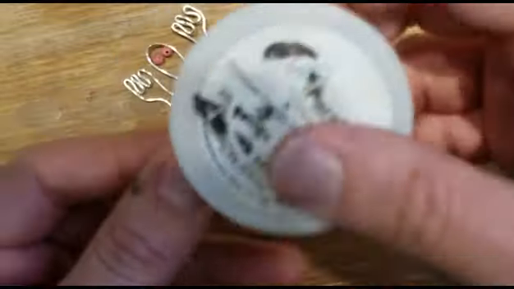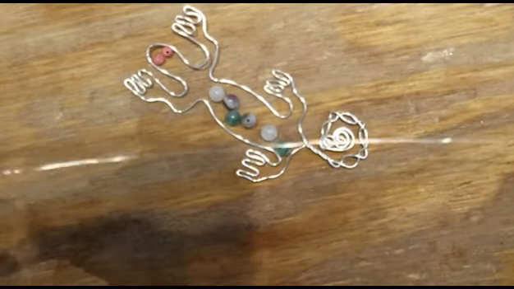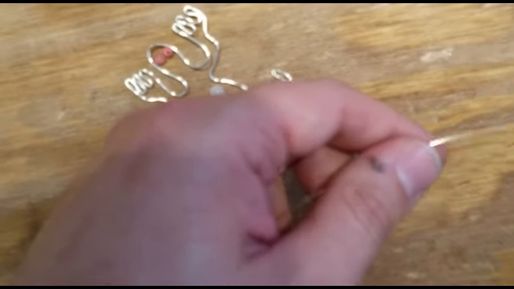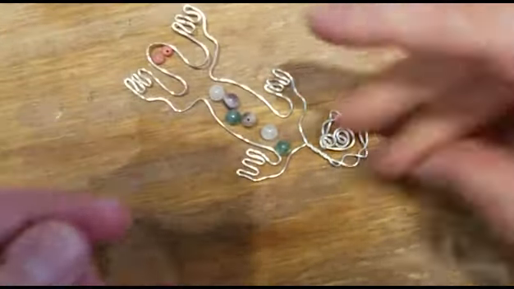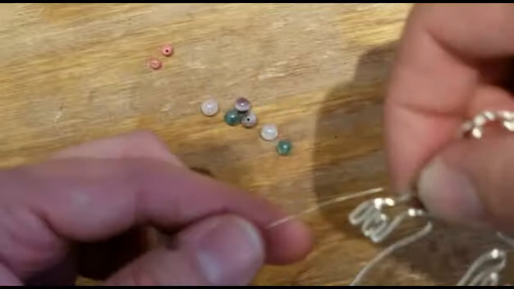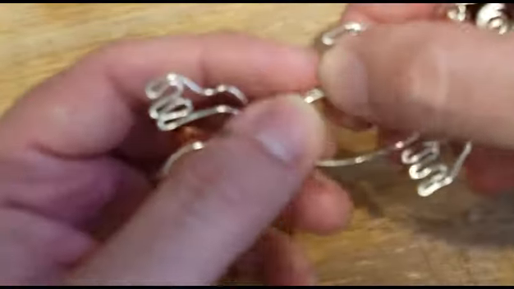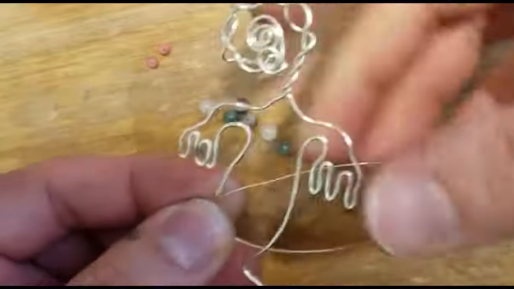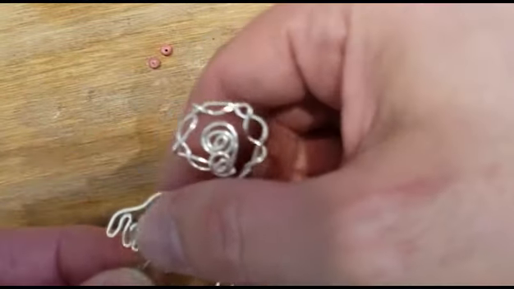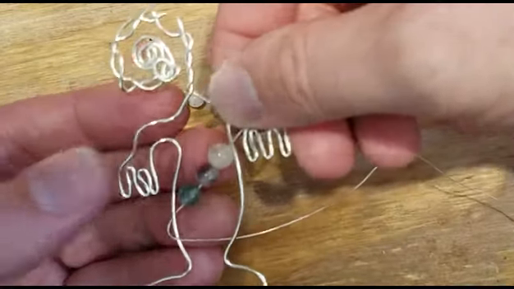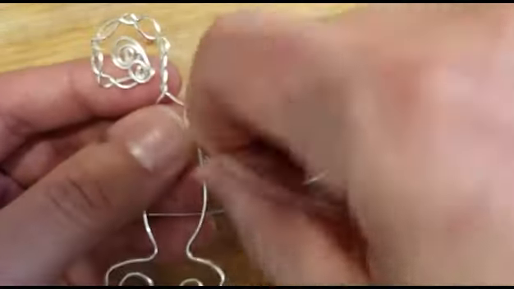Alright, so this is 26 gauge silver. It'll take about a foot. I don't know, maybe not a foot, maybe 10 inches. And I'm going to start right in the middle. Again, you can really do whatever you want. You could pretty much just let this video play so I get credit and not watch it, because I'm just making this up as I go. Just gonna put it right there. And we'll anchor it around his foot.